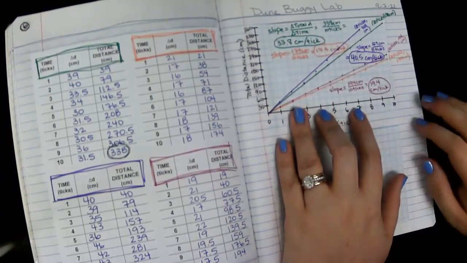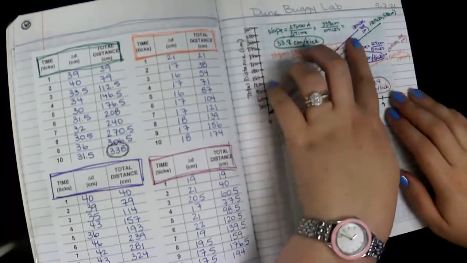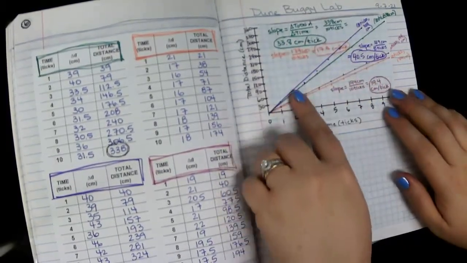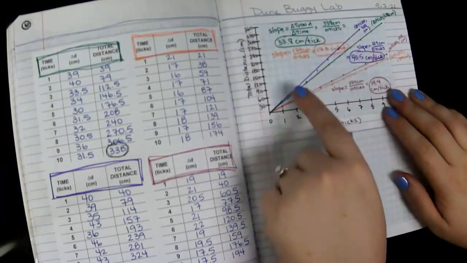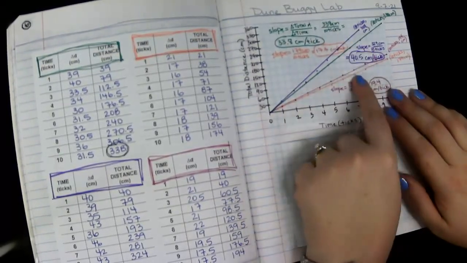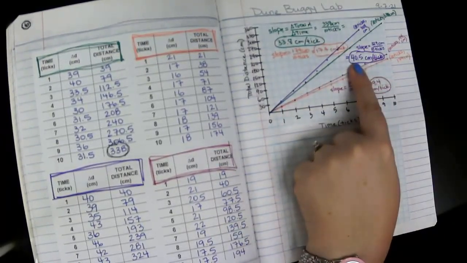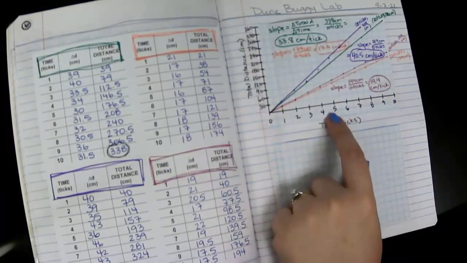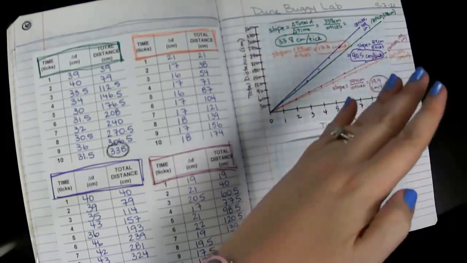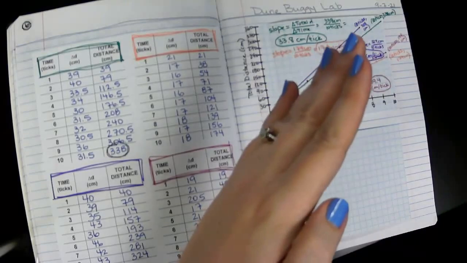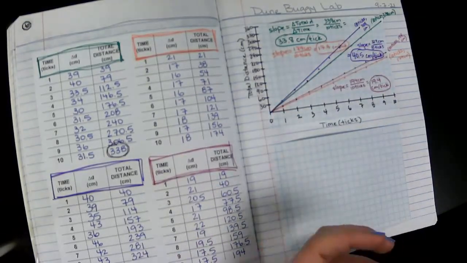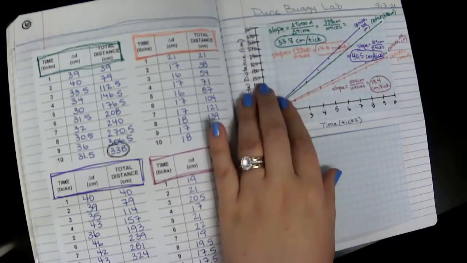So now let's look at our slopes. What does it mean in this case when the slope of our line is steeper? Well, the steepest one is the purple, and we can see that that's also the highest value. So on a distance time graph, a steeper slope, meaning angled more up, would mean a faster velocity or a higher velocity.